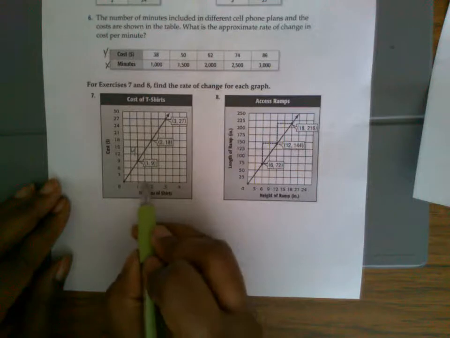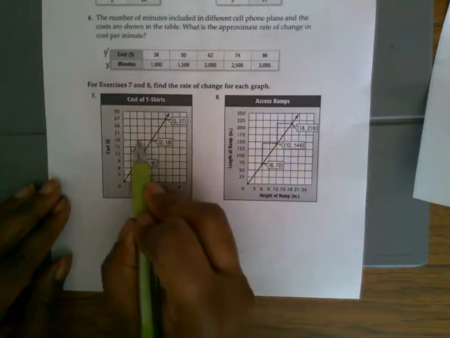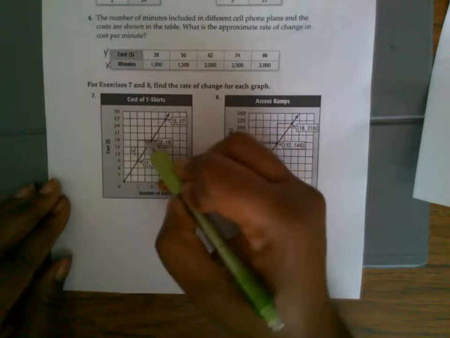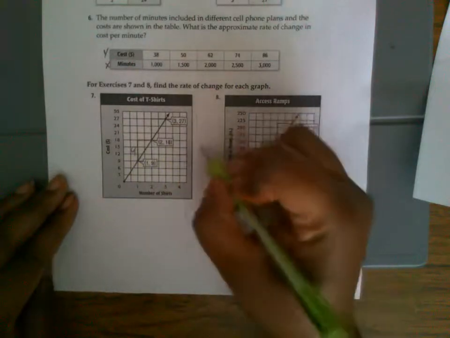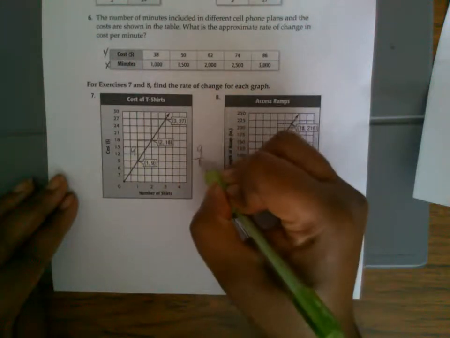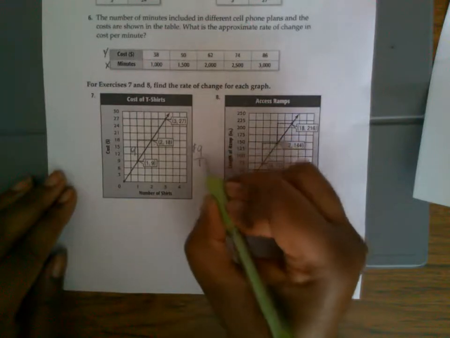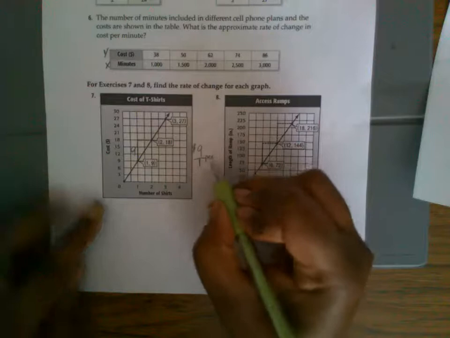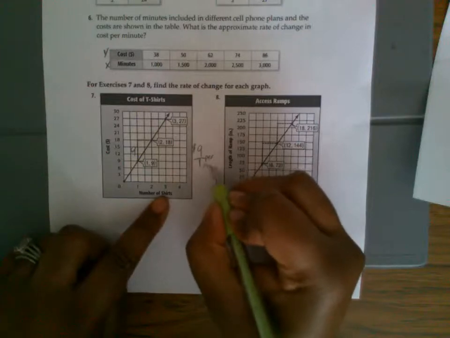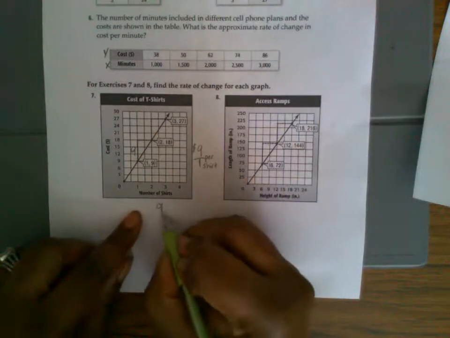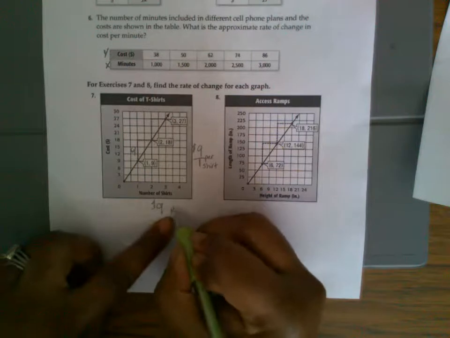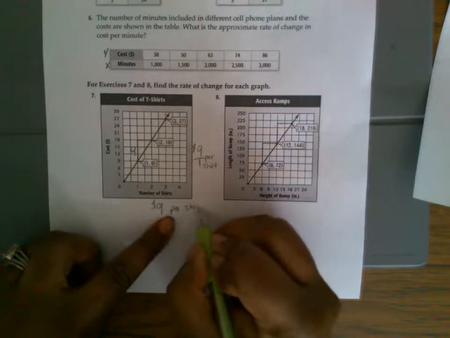And as I'm going over, it's going over by a half. You see that? So this is half, and this is 1. So this is going to be 9 over 1. So this is 9. It's going to be $9 per shirt. Okay? Or we write $9 per shirt.